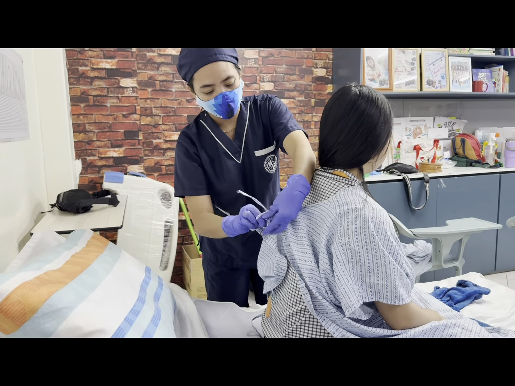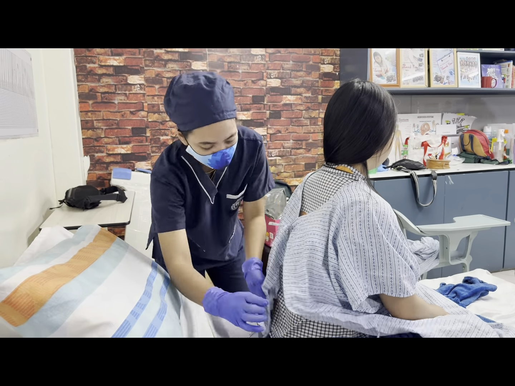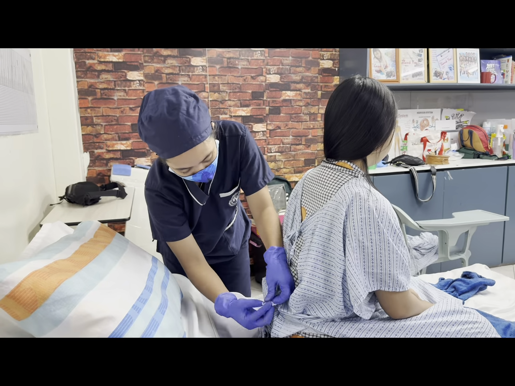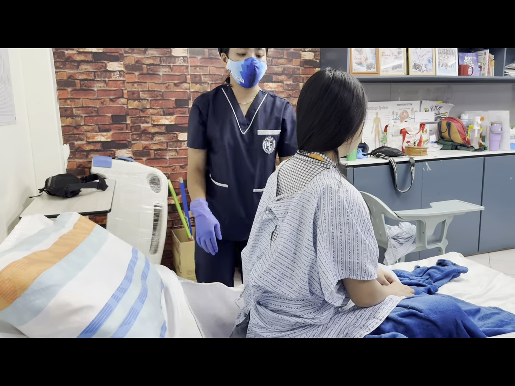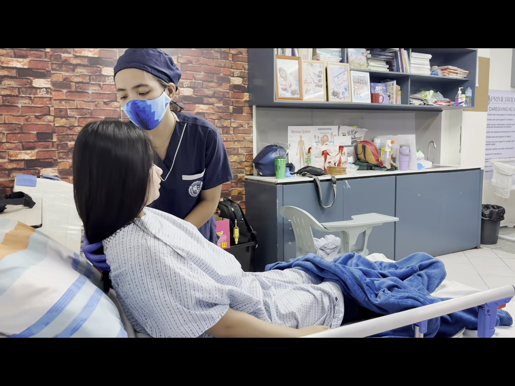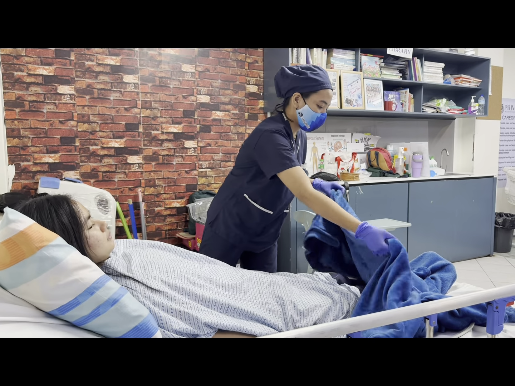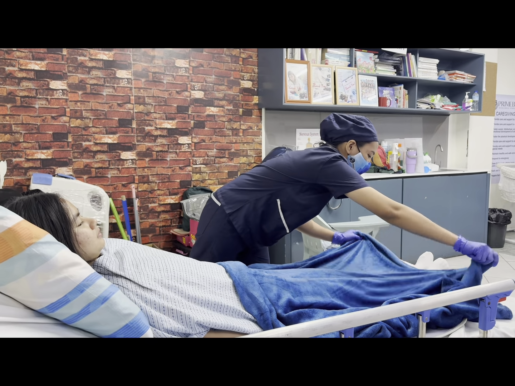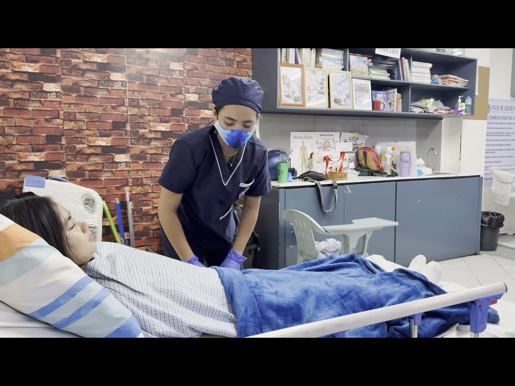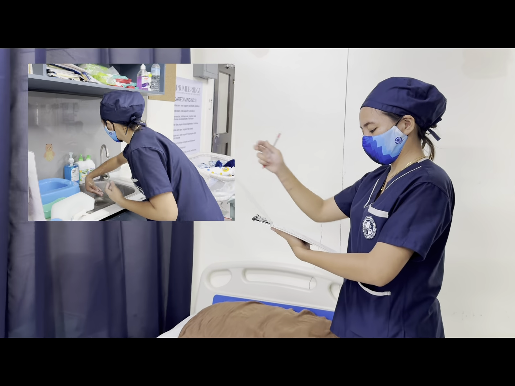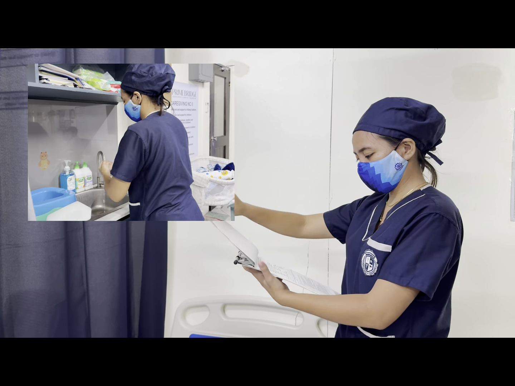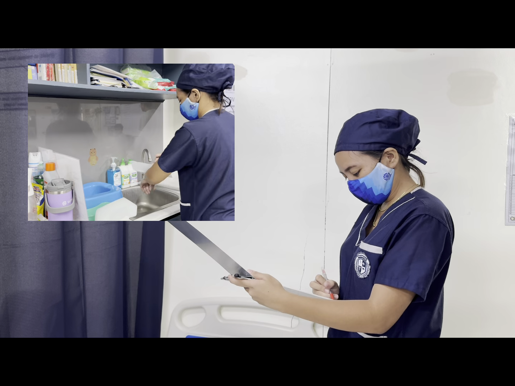Adjust the clean gown at the shoulders and back, then fasten snaps or strings at the back and neck. Lie the patient again and ask if she is already comfortable, and then do the aftercare. Remove the used gloves and do the hand washing again. After that, record and report.